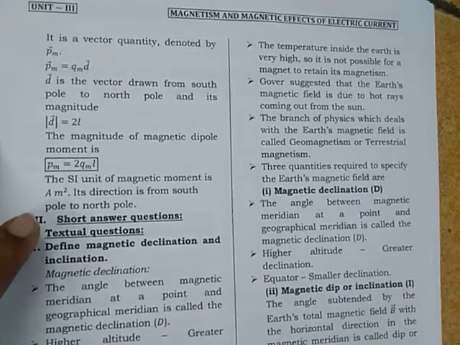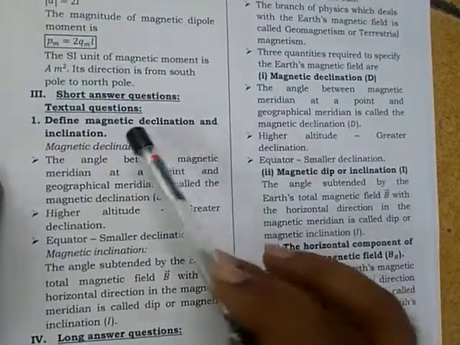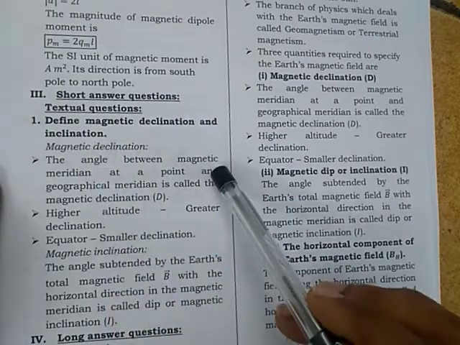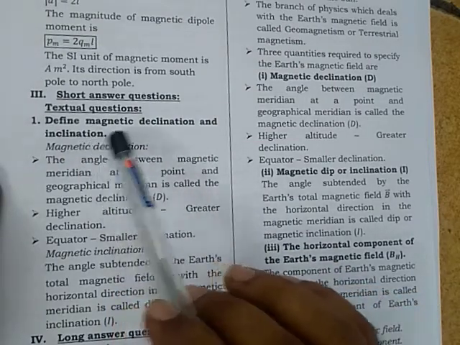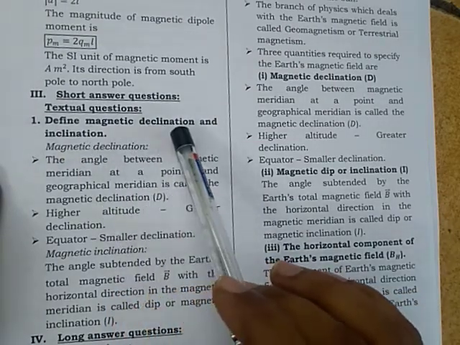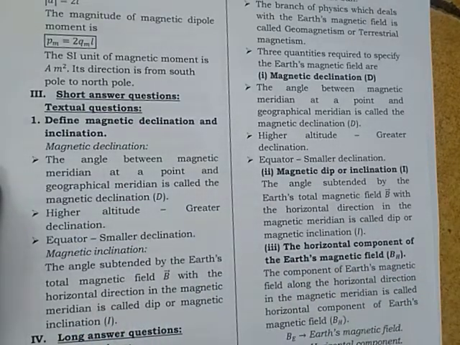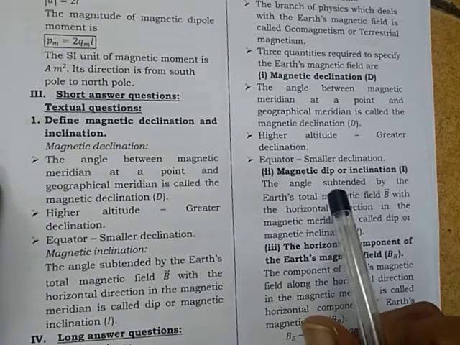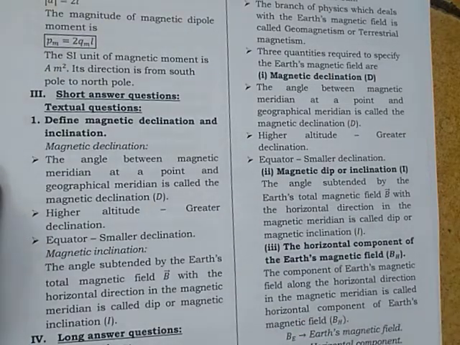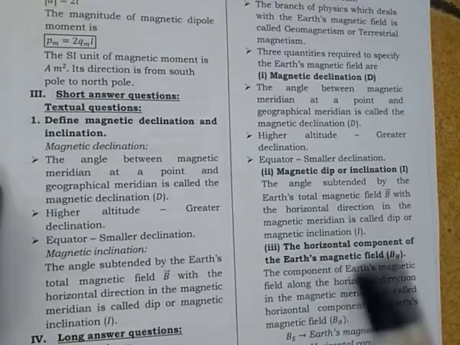Then our next question: define magnetic declination and inclination. Magnetic declination: if we suspend a bar magnet, it does not exactly align with the geographic poles. It creates some angle with the geographical axis.